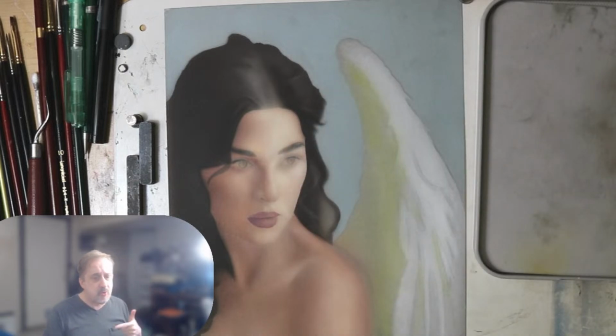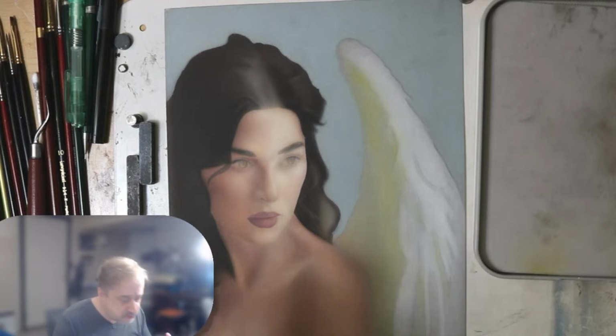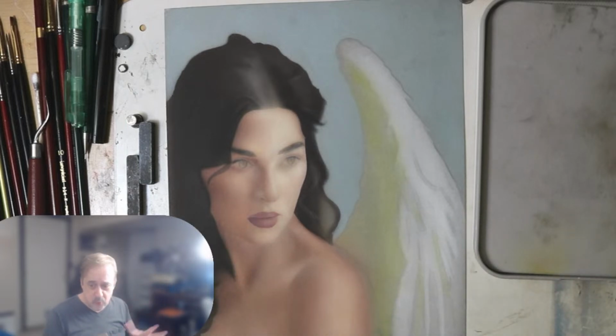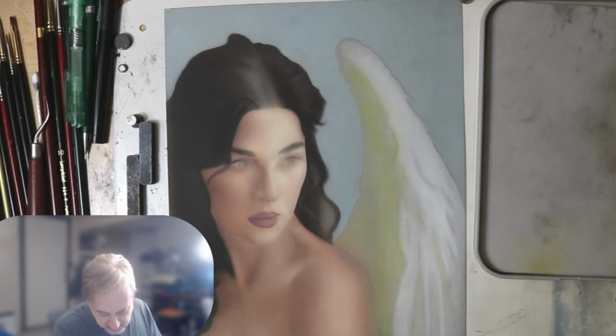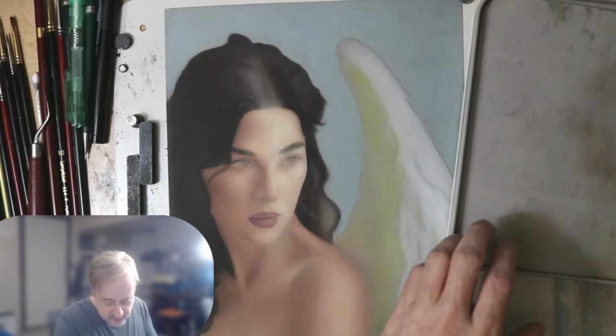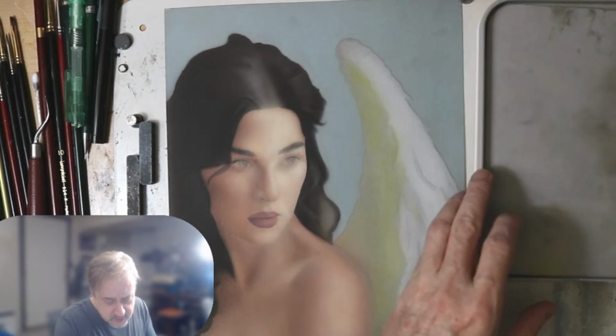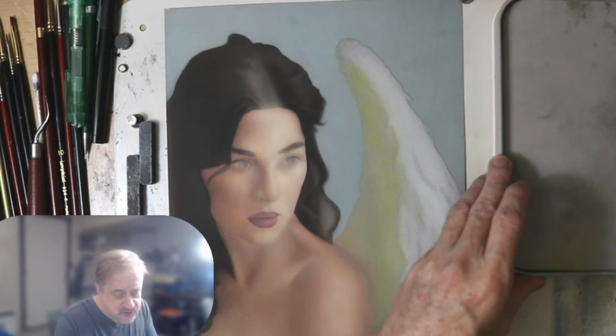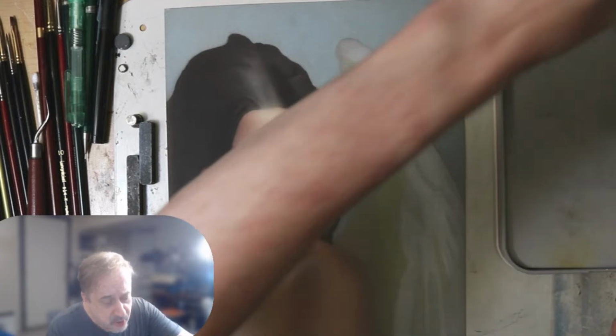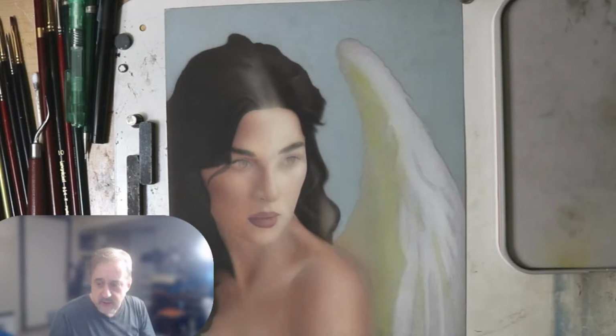And we are also going to learn about value compression. What is it? Why do you need to know what it is? And why do you need to use that in your paintings? Value compression is a very important element of the 19th century French academic painters.